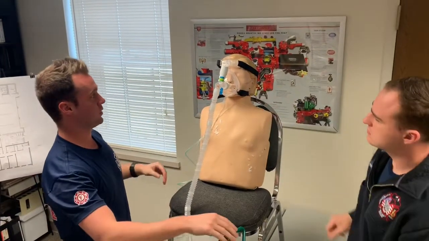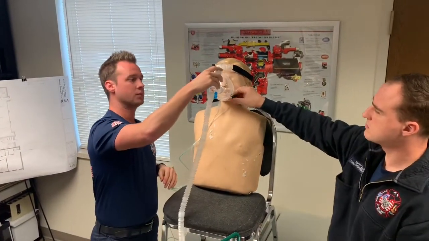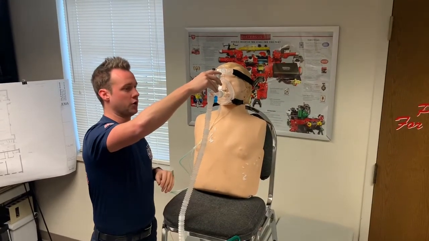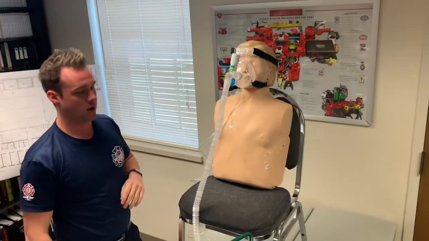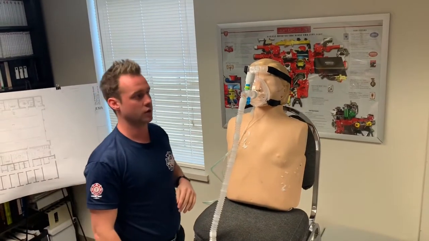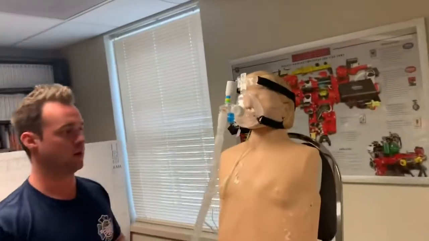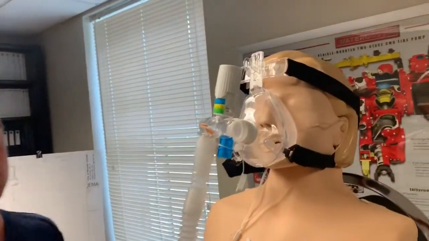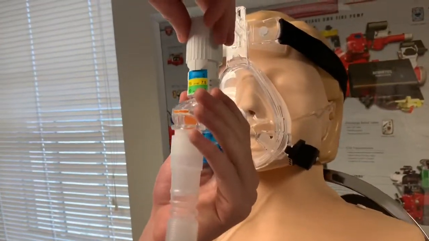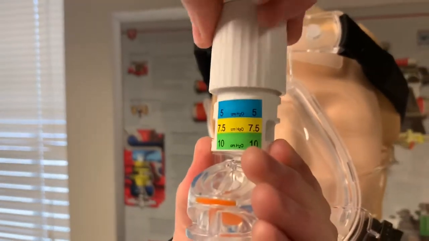And now that we have a seal, we can set the PEEP. So protocols dictate that for COPD emergency, you want to start at a PEEP of about 3 to 5. And for pulmonary edema, you want to start at a PEEP of 10. You set it by just turning this dial.